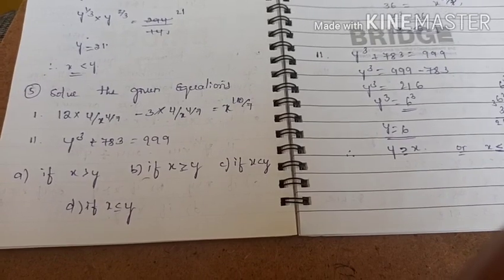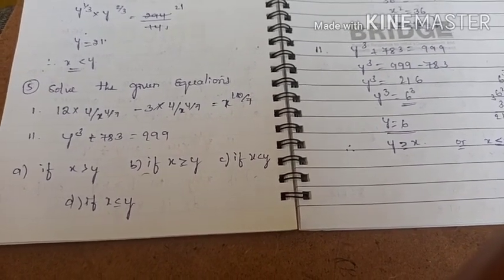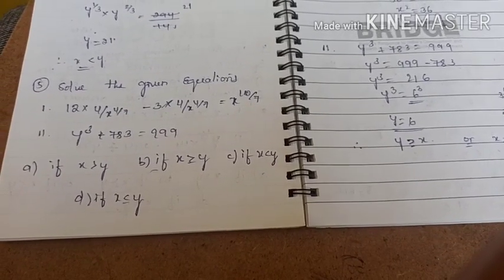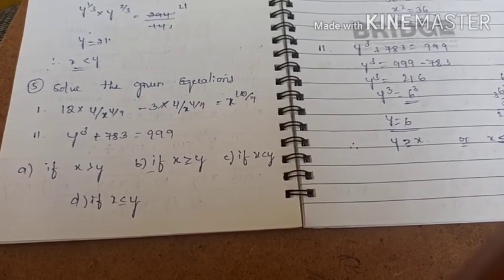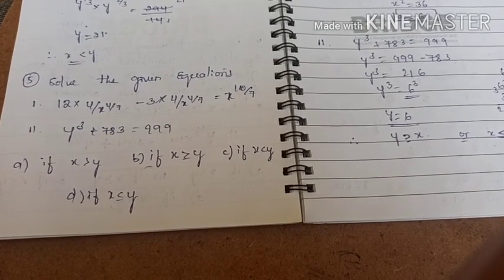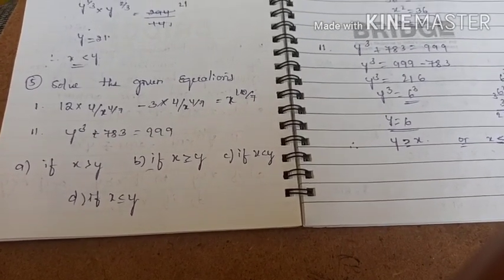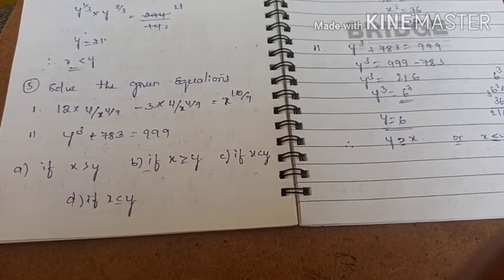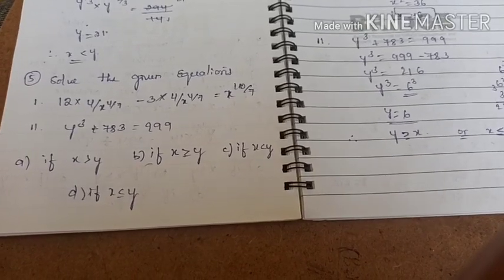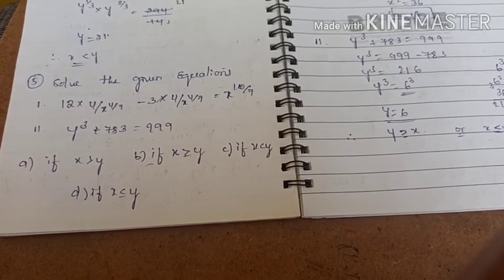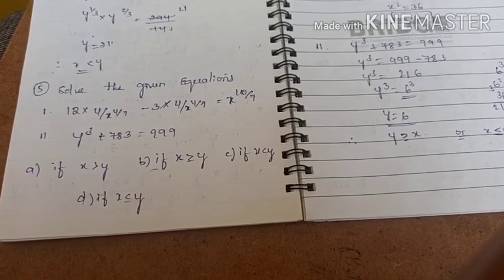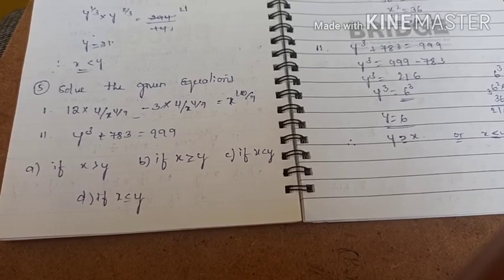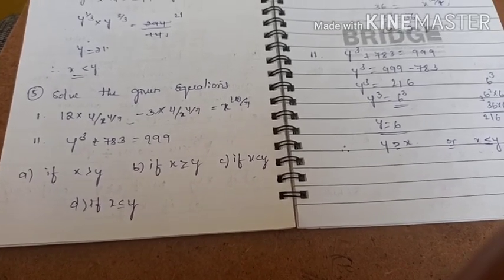One more problem like the previous problem, solve the given equation. Here also they gave 2 equations we need to solve. First one is 12 into 4 by x to the power of 4 by 7 minus 3 into 4 by x to the power of 4 by 7 is equal to x to the power of 10 by 7. And the second one is y cube plus 783 is equal to 999. They gave 4 options. Among them, the first one is if x is greater than y, second if x is greater than or equal to y, third if x is less than y, and fourth if x is less than or equal to y.